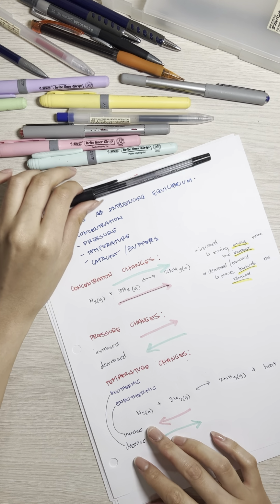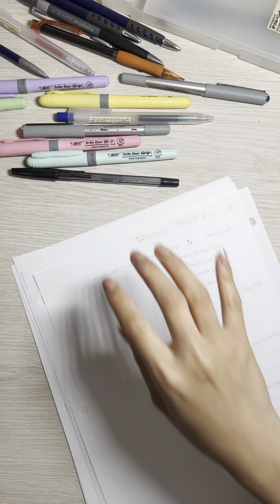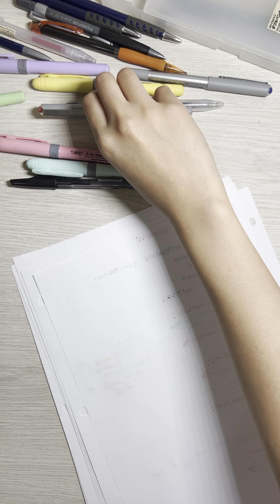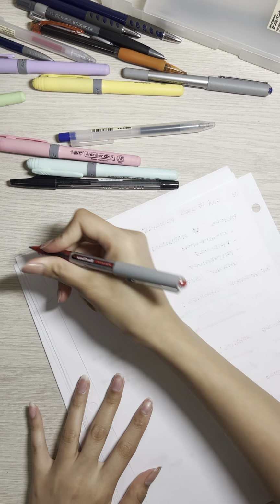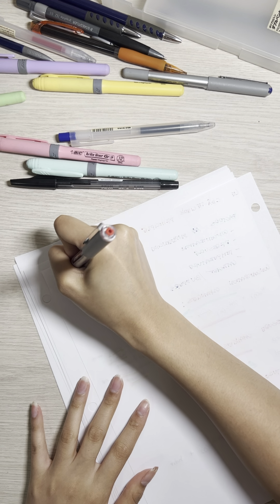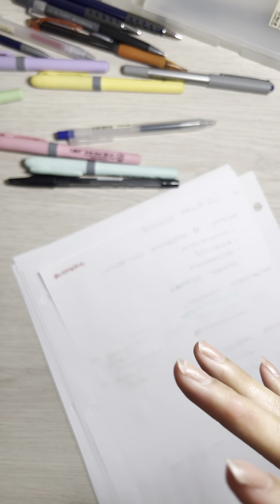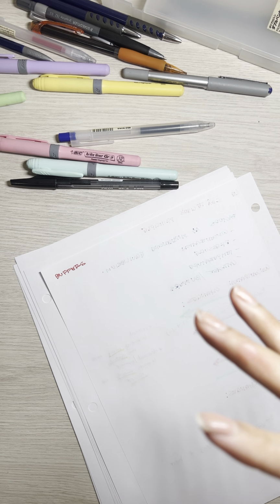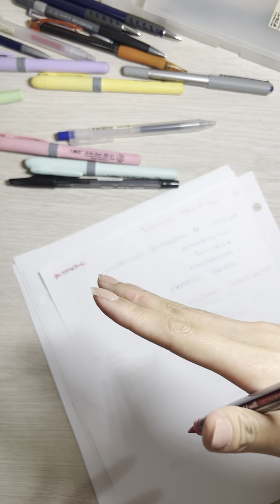And so our last but not least is buffers, or the catalyst. Buffers resist changes in pH by neutralizing added acids or bases.